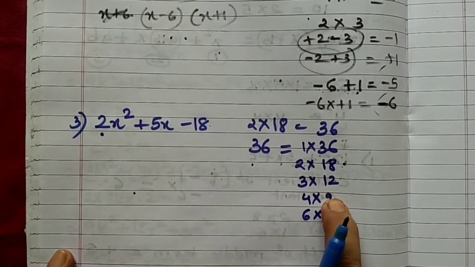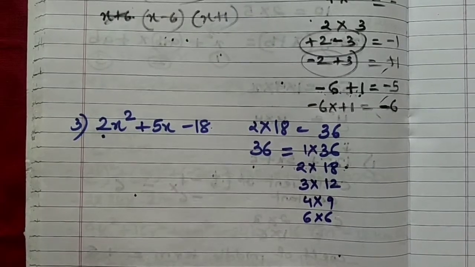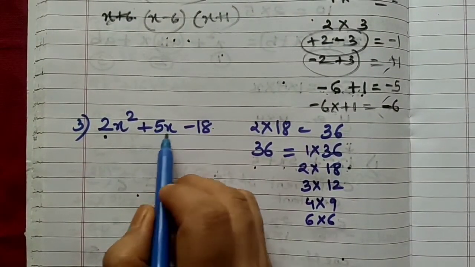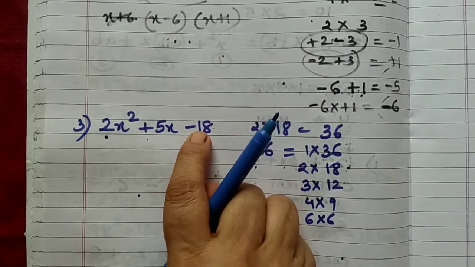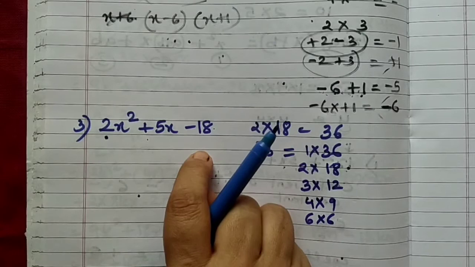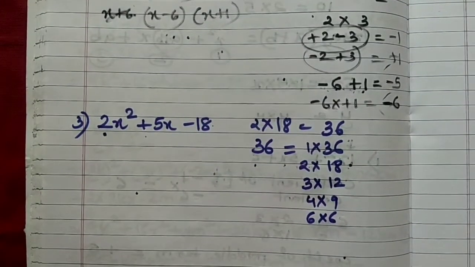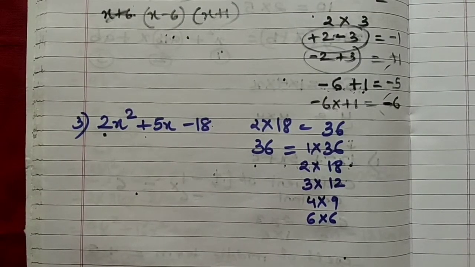So 9 into 4 we have already written here. These are the factors of 36. Now we have to find such two factors that when we subtract one from the other, we should get 5. Why? Because one has a minus sign and the other has a plus sign, so we are going to do the subtraction.